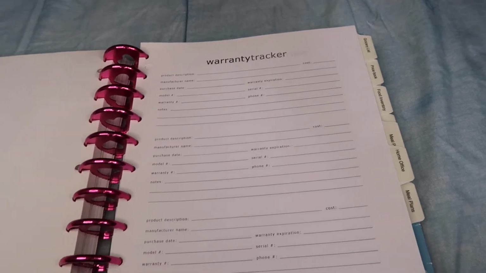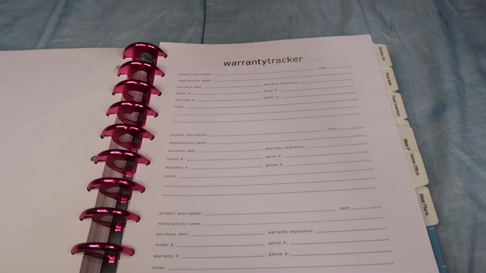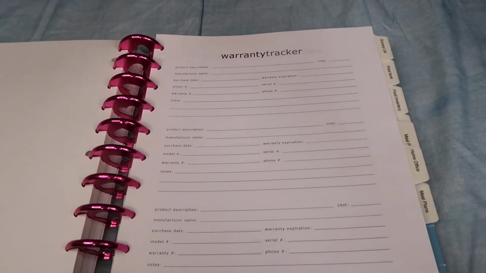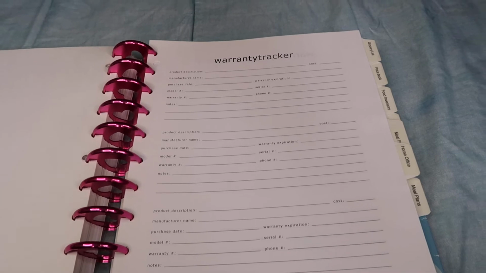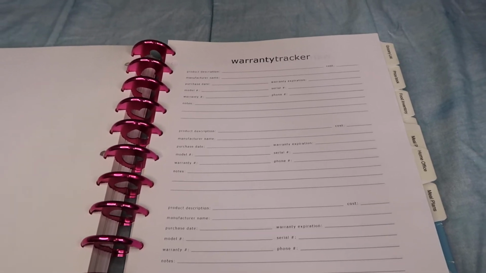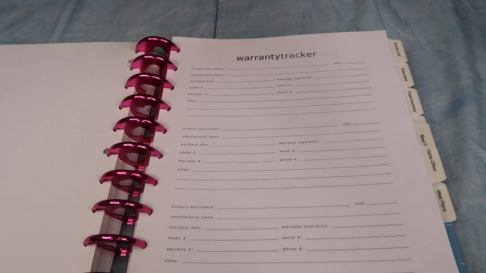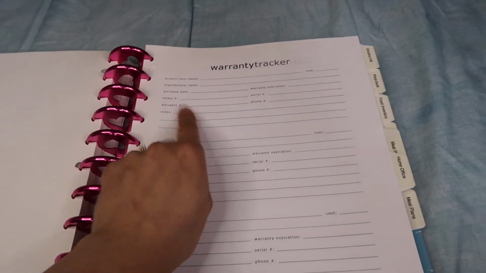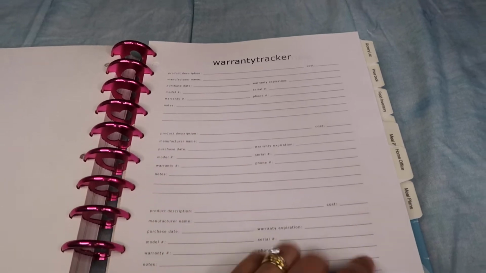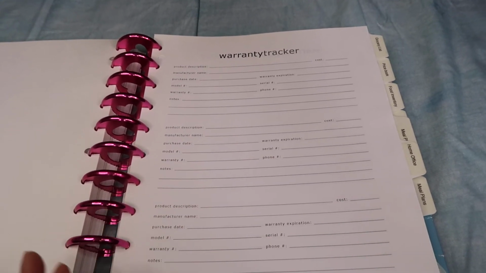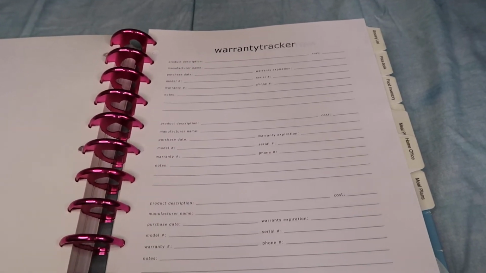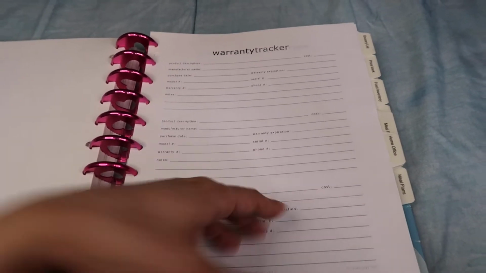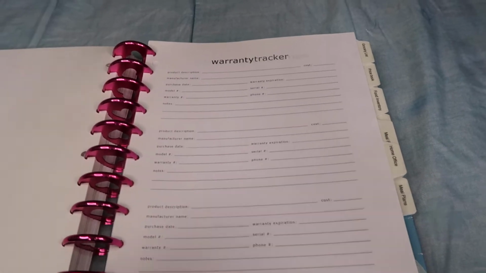So I'm going to choose the ones that I really want to keep track of, like high ticket items, for example this camera, which was a little bit over $500. If it came with a warranty, I do want to write in that information in case something does happen to it before that warranty period ends. I'm able to use it and find what I need in here instead of searching through everything.